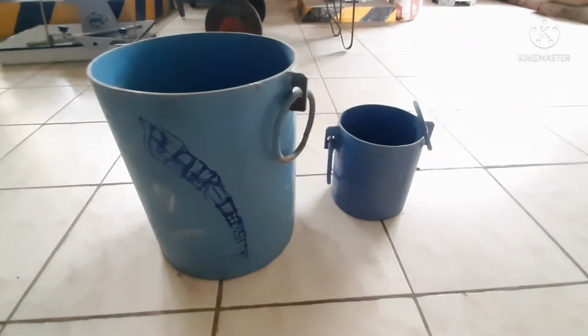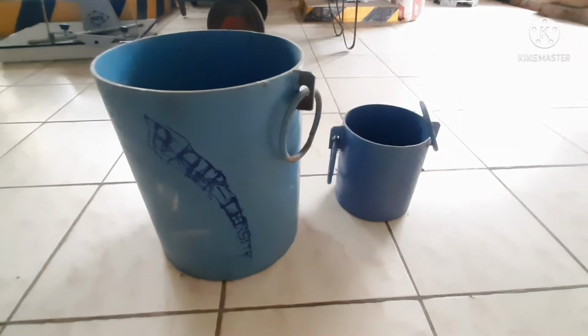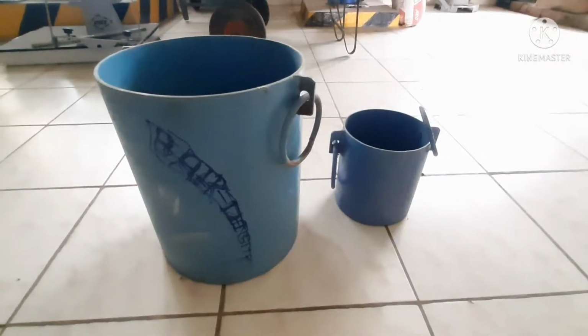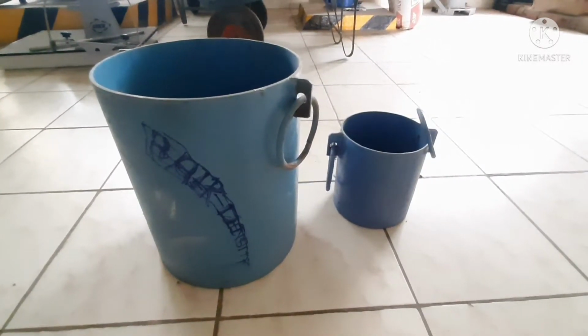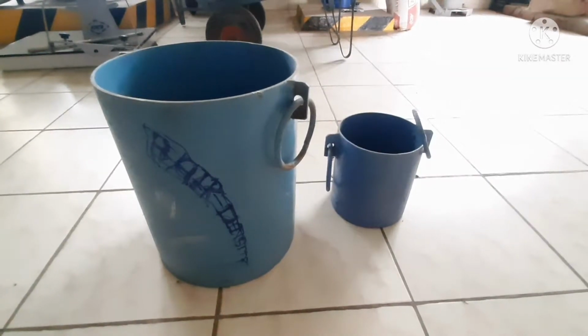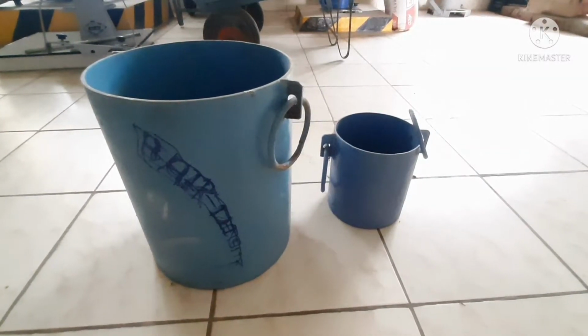This is the apparatus. You can see the cylindrical mold. One is 10 liters capacity and one is 3 liters capacity. From these molds, we will perform the experiment called bulk density of coarse aggregate or fine aggregate.